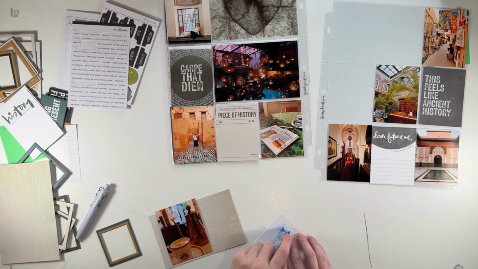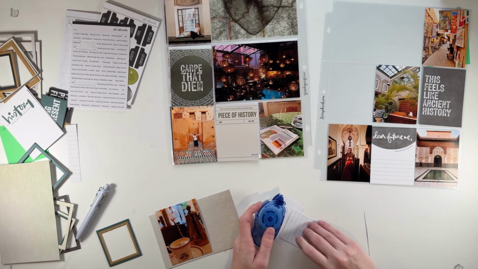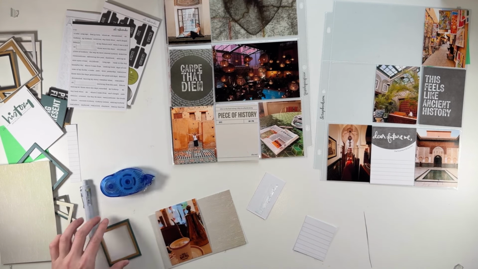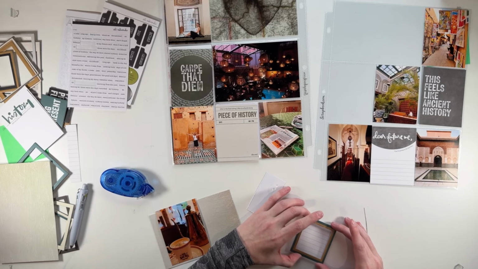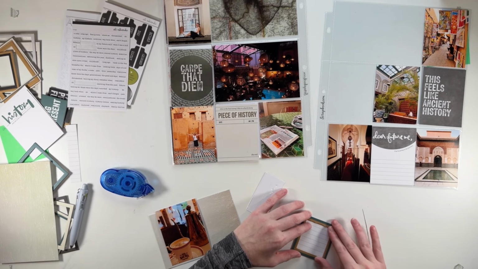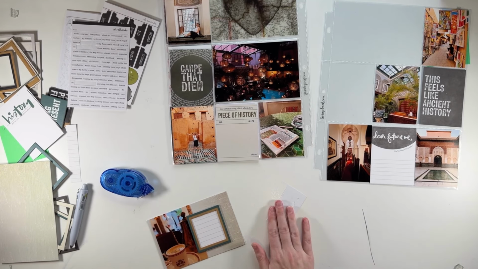Doing it on this scrap paper here so I don't get adhesive all over my desk, because I want just a little edge on here. There we go. And then I can put this guy right on top there. There we go. So that is going to hold some journaling.